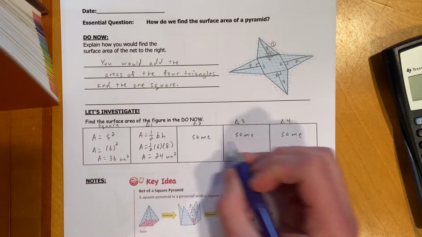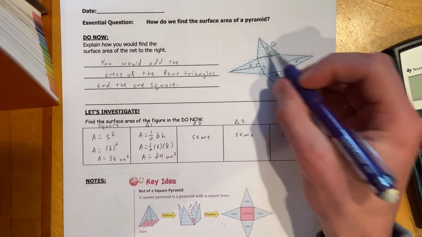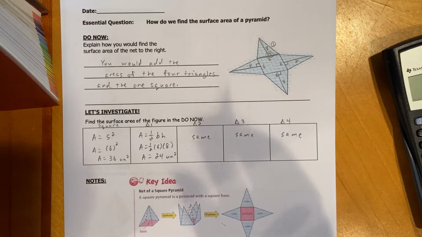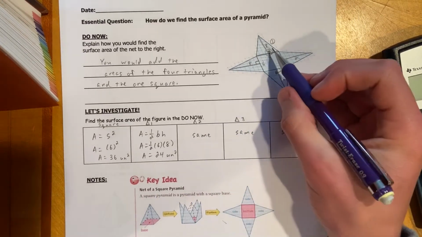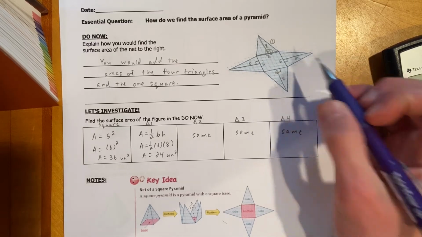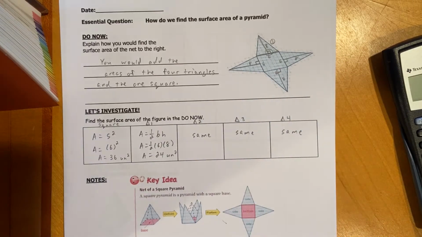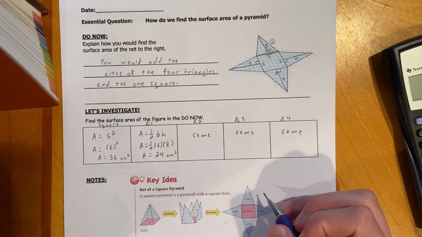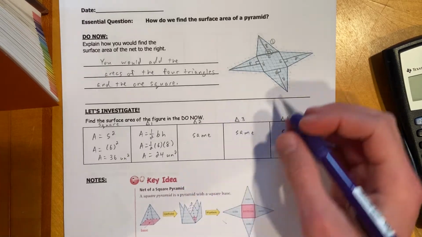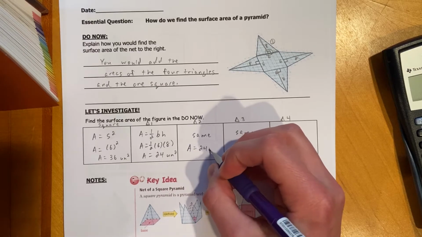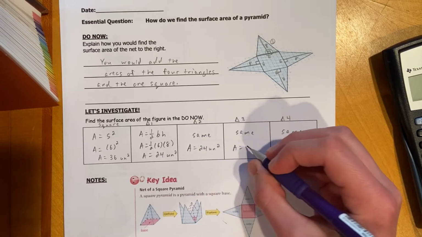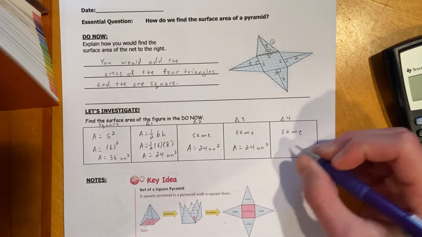and same. Each of these triangles are the exact same dimensions. Now, just keep in mind, this net is almost on a little bit of an angle. So just looking at these different triangles, they don't look to be exactly the same, but it's the dimensions we care about. Each of them has a base of 6 and a height of 8. So they each have an area of 24 square units.